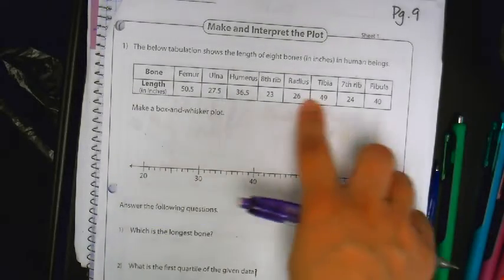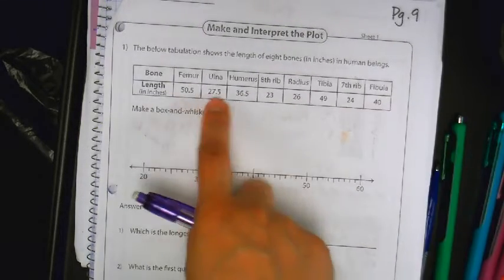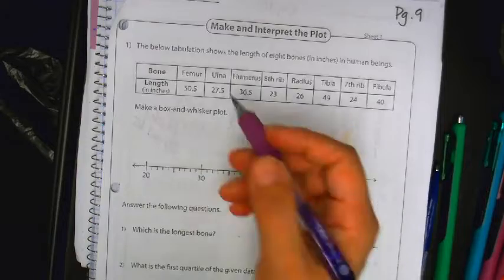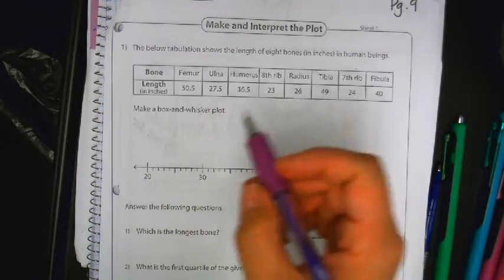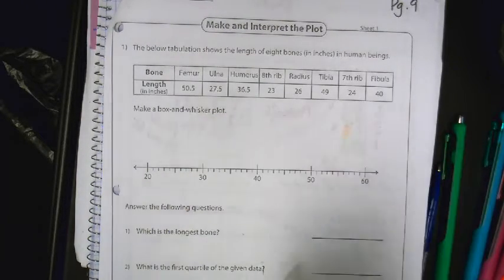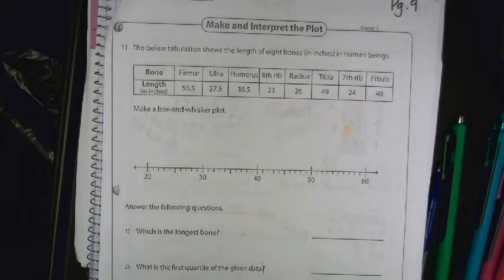All right. First thing you have to do, before we start creating your box and whisker plot, is put these in order. We're not plotting all of these numbers. We're not putting a dot on 50.5, a dot on 27.5. It's not a dot plot. So first thing we have to do is put them in order.